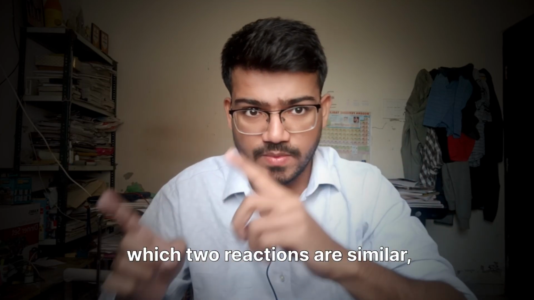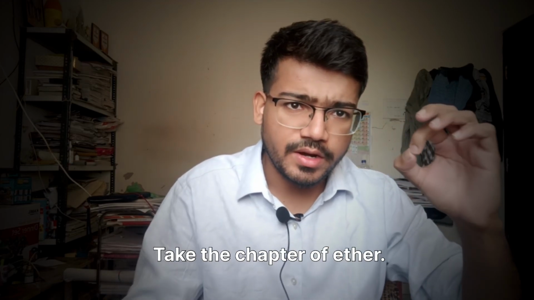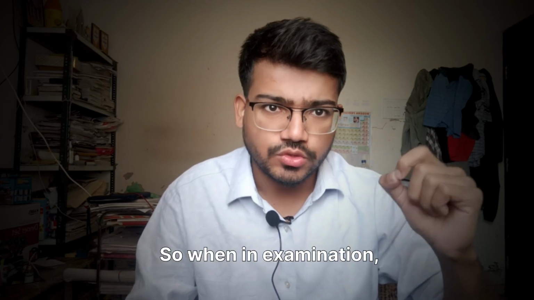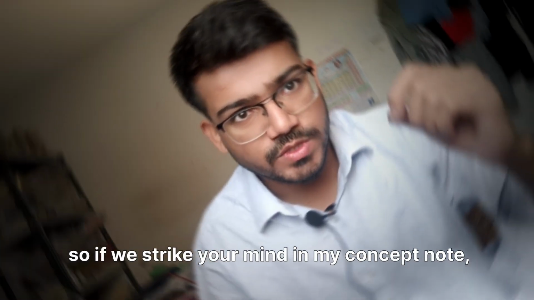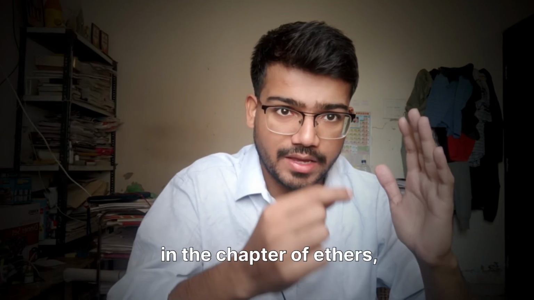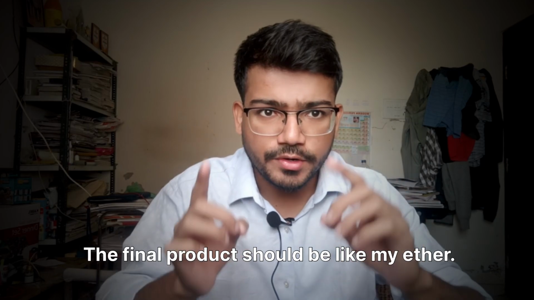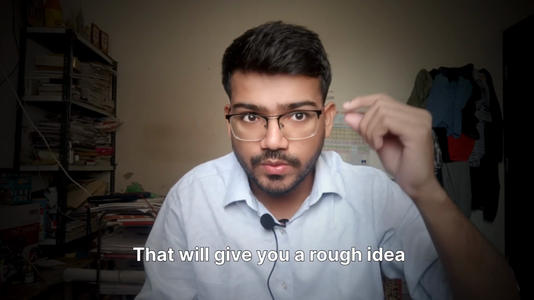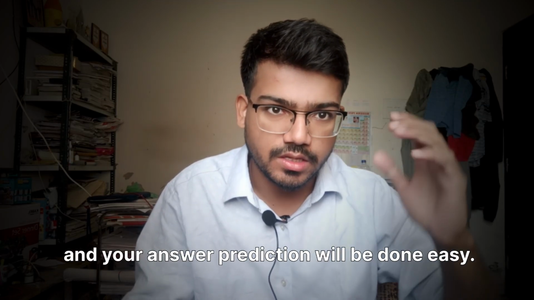Which two reactions are similar? Which are the products? I'll tell you a simple example. Take the chapter of ethers. In the ether chapter, Williamson synthesis is given, I guess. So when Williamson synthesis is asked in the examination, it will strike your mind: in my concept note, in the chapter of ethers, I have written Williamson synthesis. So the final product should be an ether. It cannot be a haloalkane or haloarene. That will give you a rough idea of what your final product should be, and your answer prediction will be done easily. So you are done.